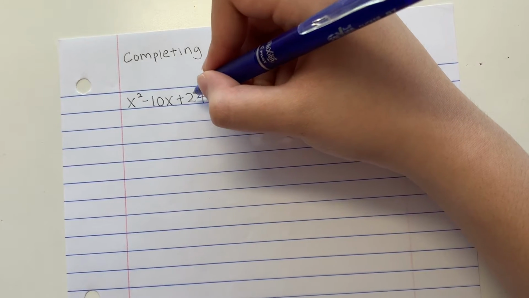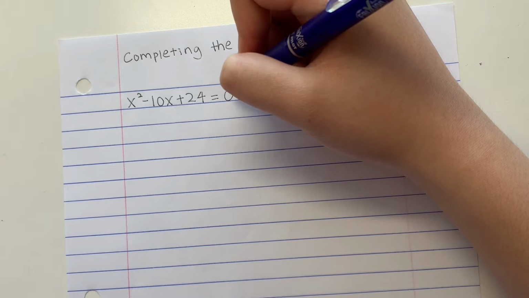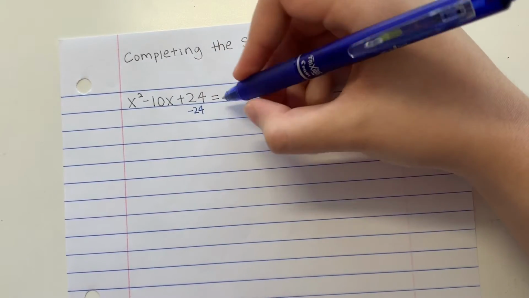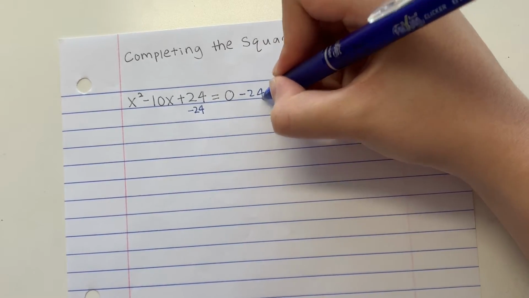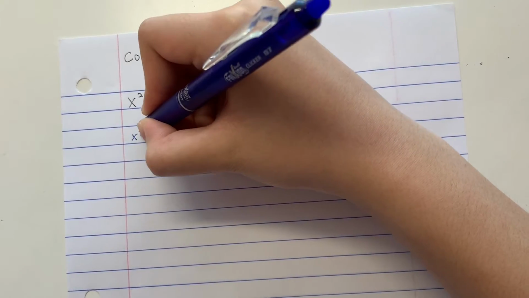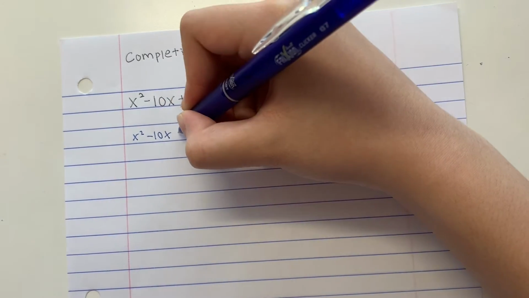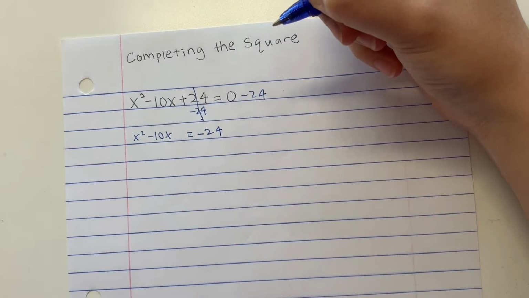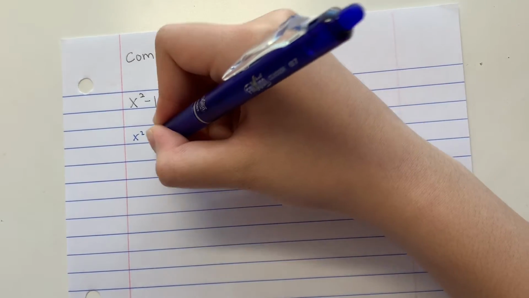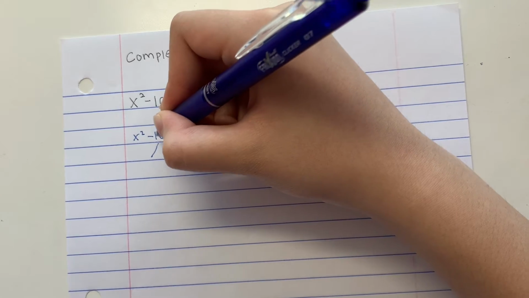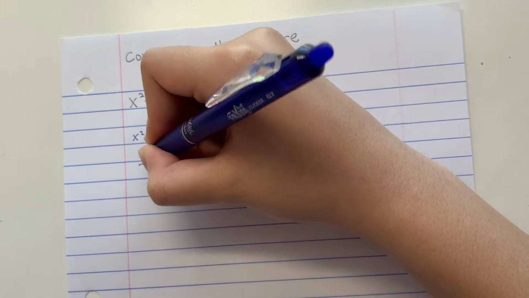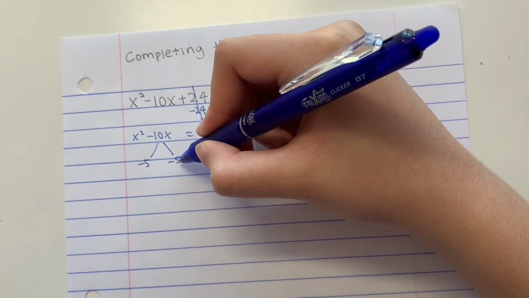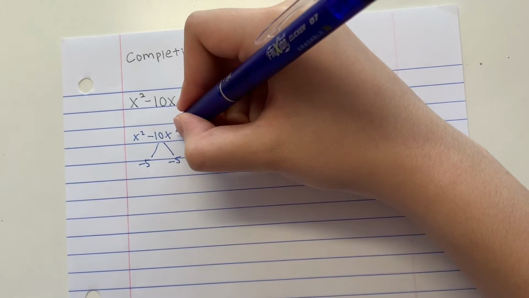So the first step is to move 24 to the other side, and to do that, we just minus 24 for both sides. So we have x squared minus 10x equals to negative 24. Then we take the half of the middle term. So the half of negative 10 would be negative 5. And then we times negative 5 with negative 5. So that gives us positive 25.